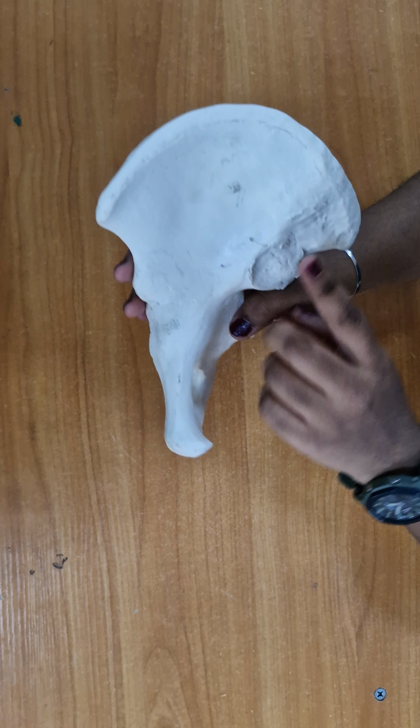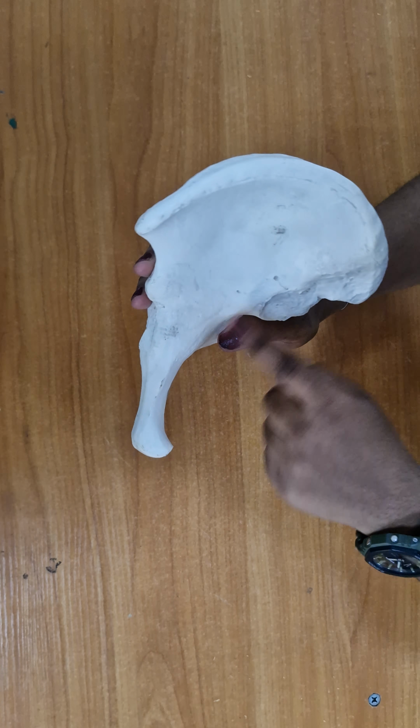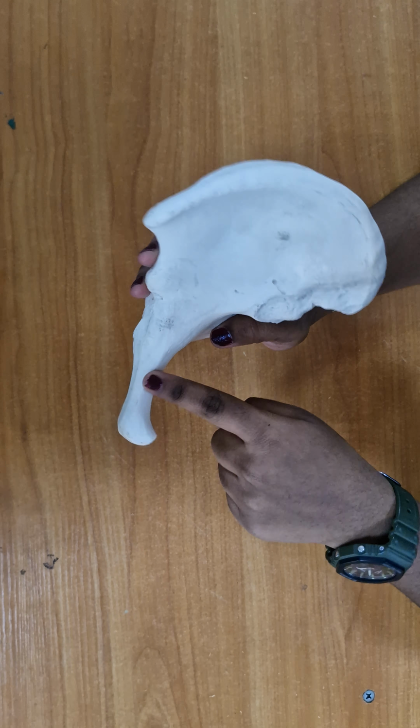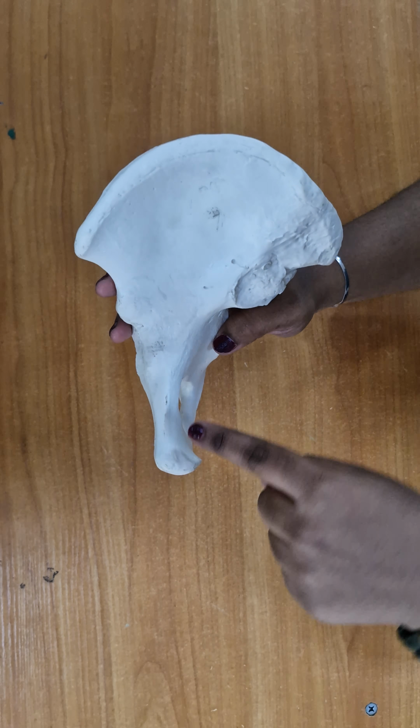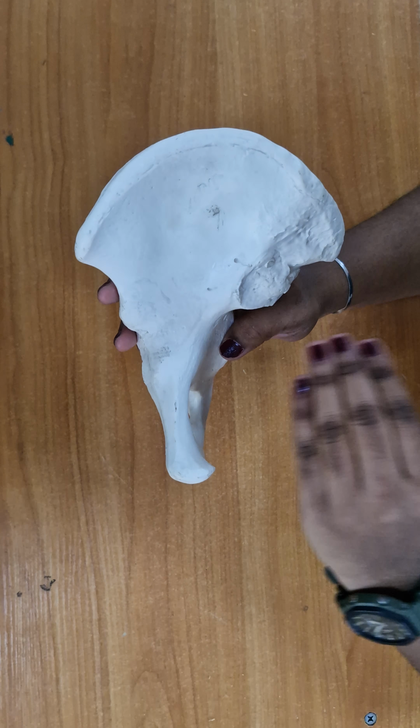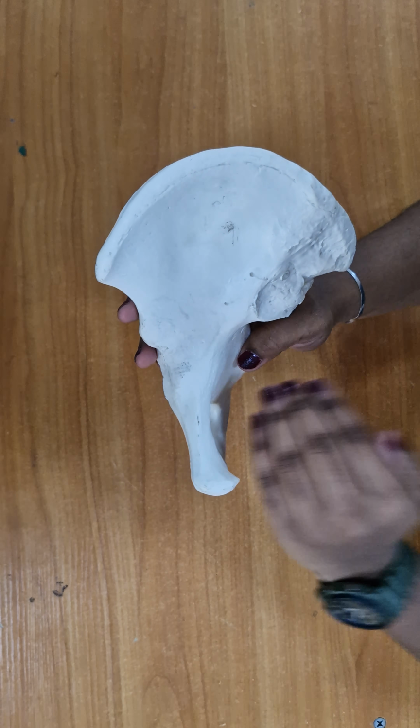Next we have another thing here, the arcuate line. Arcuate line continues as the pectineal line, and here there will be the sacral promontory. Now these form the pelvic brim. Pelvic brim basically divides the pelvic cavity into greater and lesser pelvis.